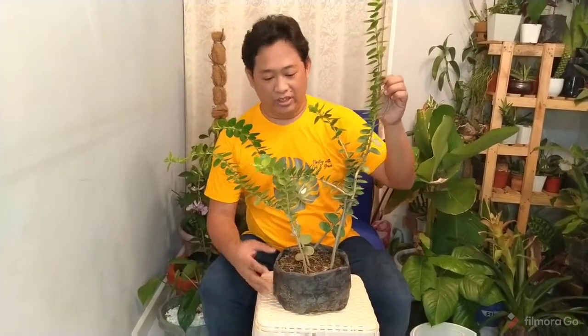Okay. Now, aside from that, this particular plant has nagpo-produce ng flower. Inflorescence umbel type at saka light reddish towards the center yung kanyang flower. Now, unfortunately, I cannot show you the flower kasi hindi pa siya flowering stage yung aking Hoya Cumingiana. So, if there is a flower, of course, nagkakaroon din siya ng seeds. The seeds of this particular Hoya is in a form of capsule.